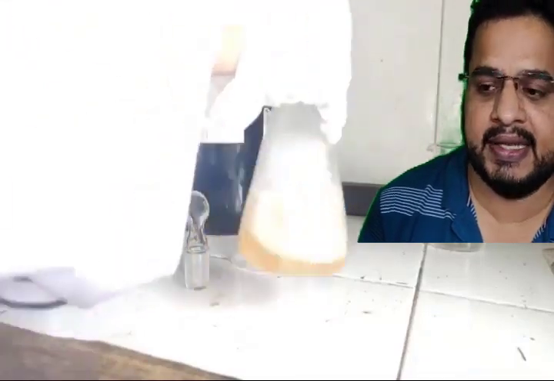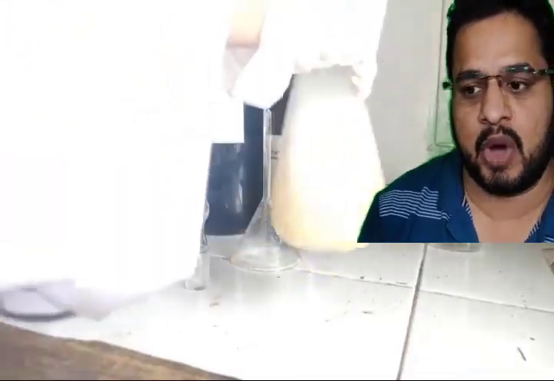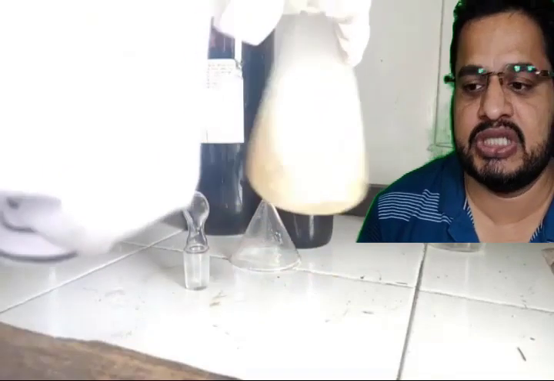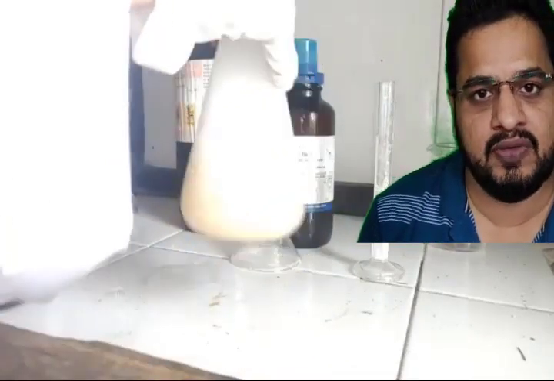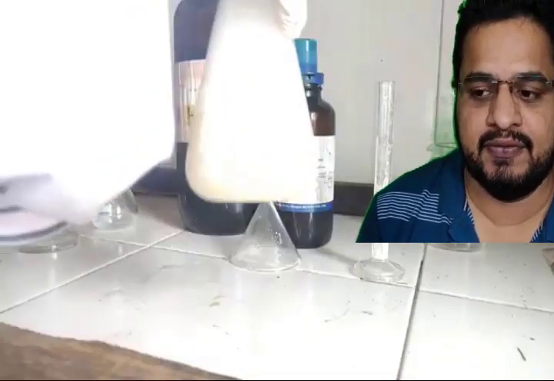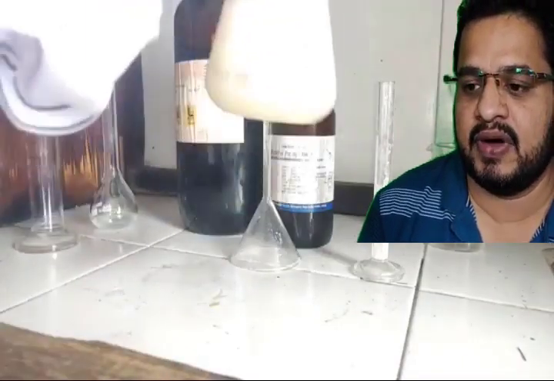Once we add the benzoyl chloride, we will stopper the flask and then shake it vigorously, and this shaking we will continue for 15 minutes. See the fumes inside; all fumes should settle, and that would be the indication that the reaction is completed. Now I have shaken this flask for around 15 minutes.